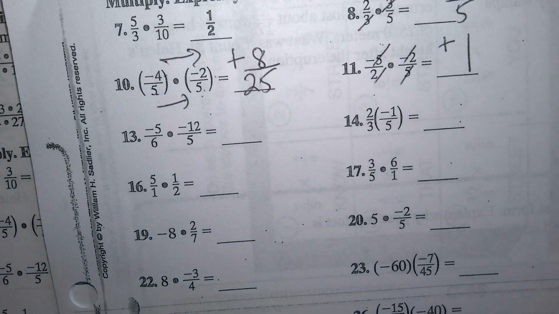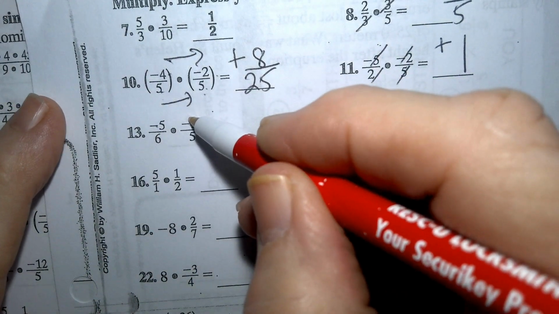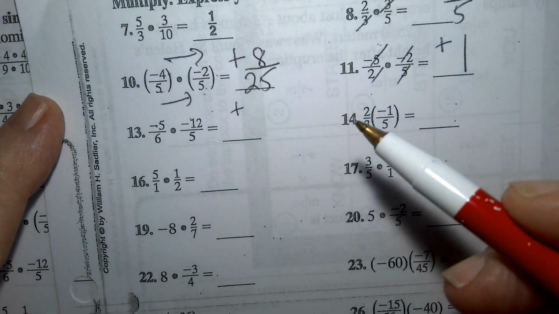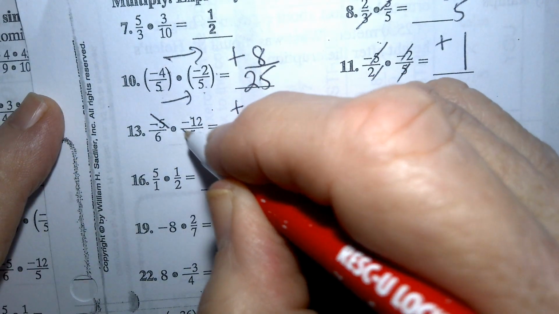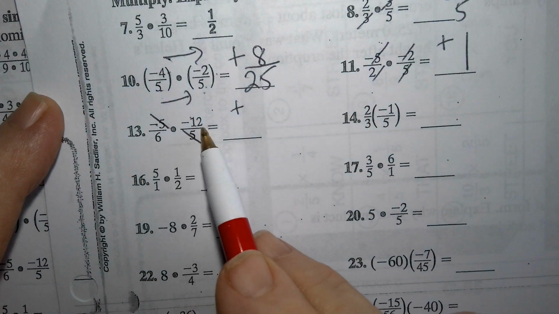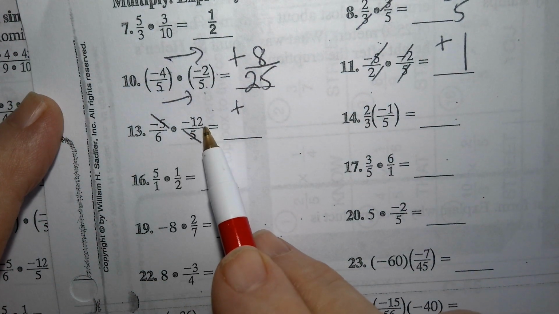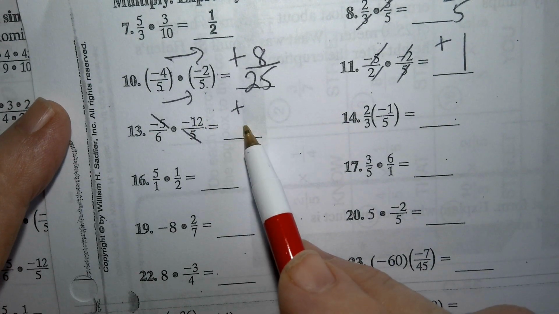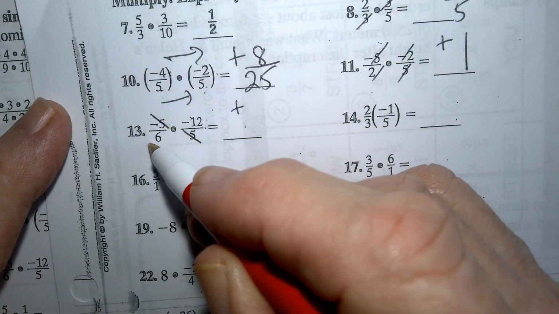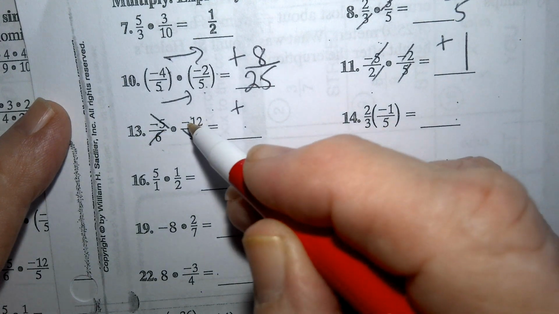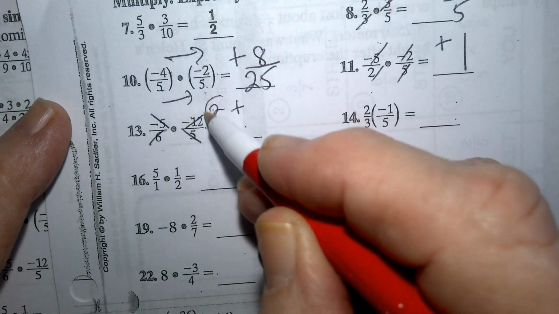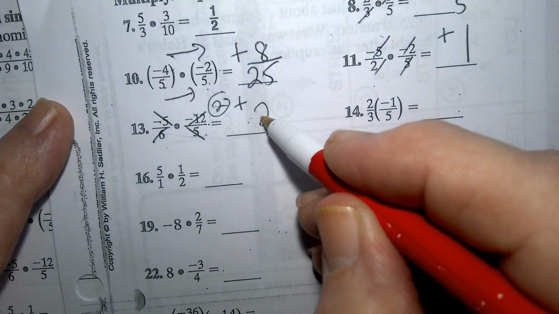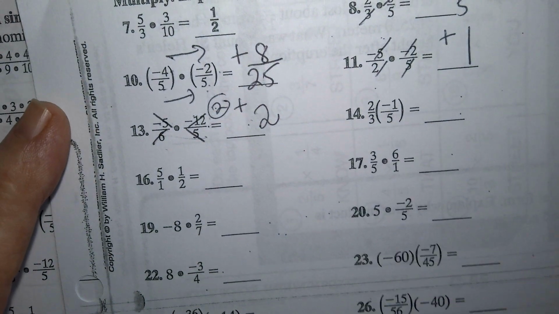So negative times negative is a positive. Can we cross out 5 divided by 5? So let's take care of that. Then, doesn't 6 go into 12? 2 times. So what I did is I just said, that's 12 divided by 6, which is 2. Or if you want to reduce, 6 goes into 6 once, 6 goes into 12, 2. And all we have is a 2 on top. 2 divided by 1 is just 2. That's it.